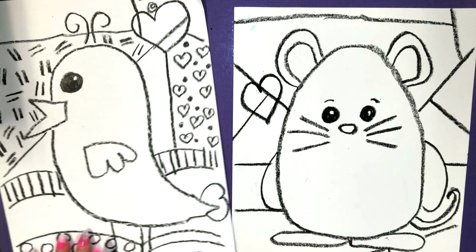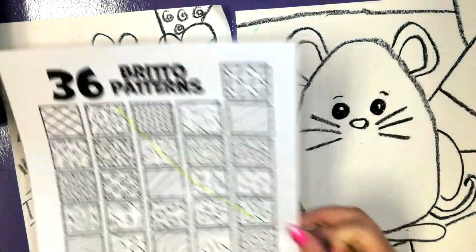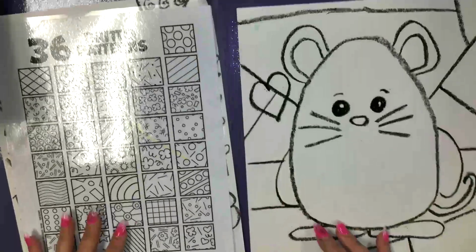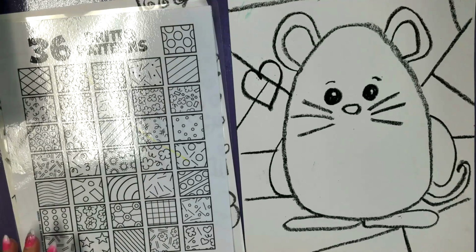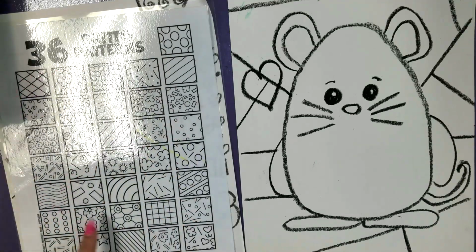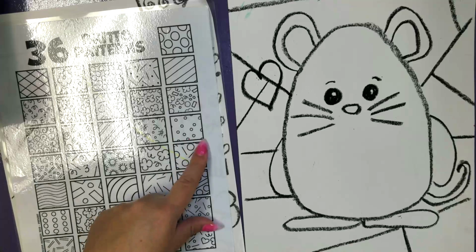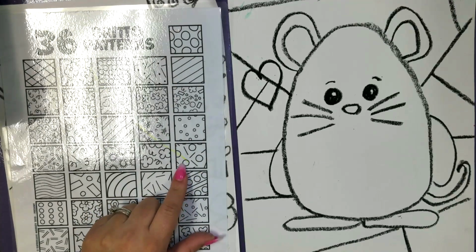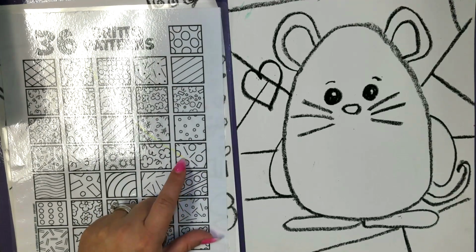Now we're going to add our fun patterns. So let's pull out this Britto sheet, and what you're going to do is just look through here if there's any of them that you like. I'm going to draw this one right here. I'm going to start with this one. It's just a circle with some lines, but you can see that the lines are going in different directions.